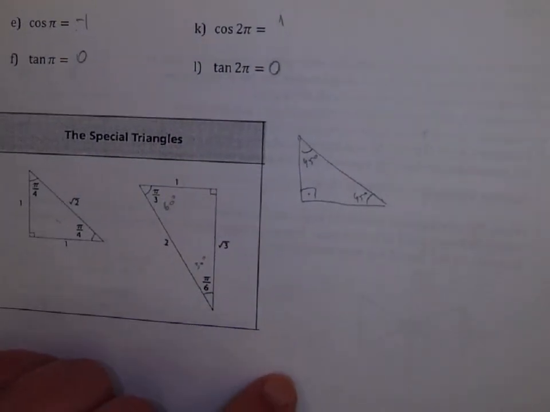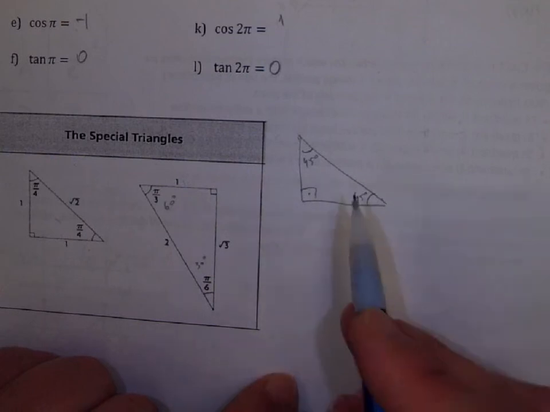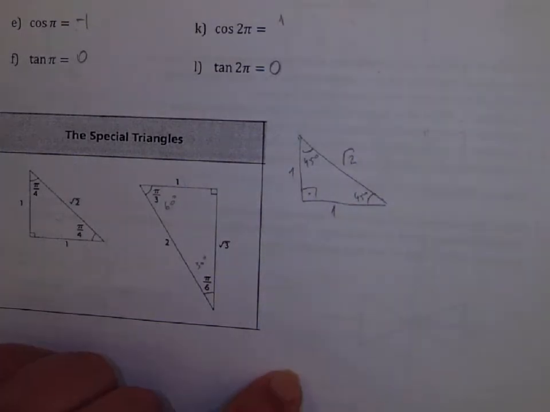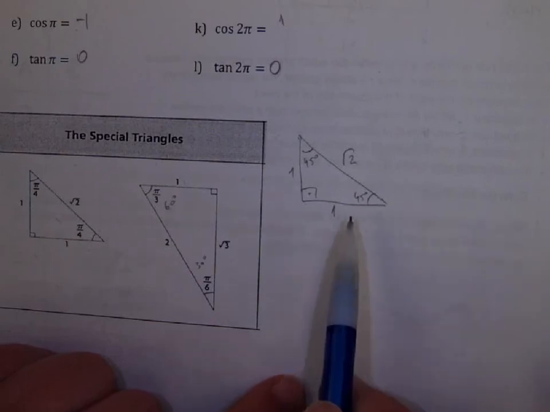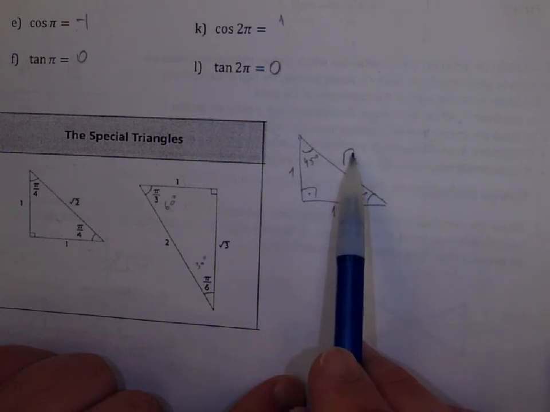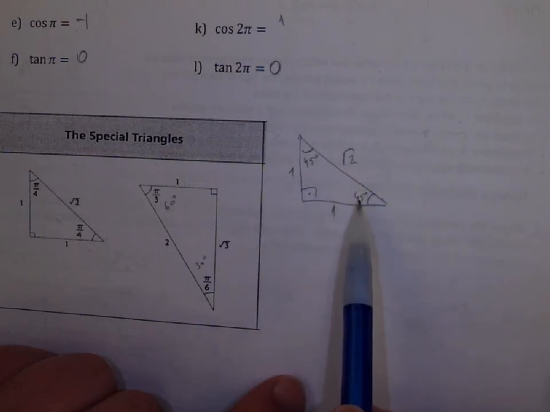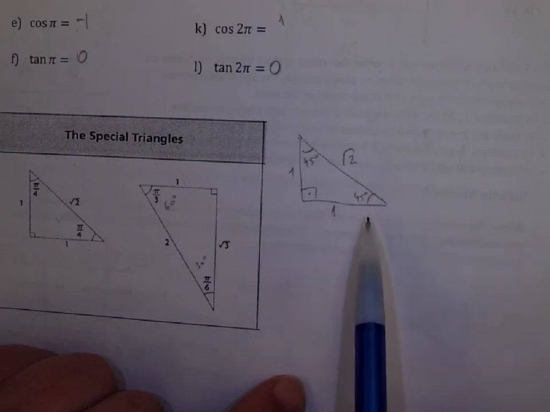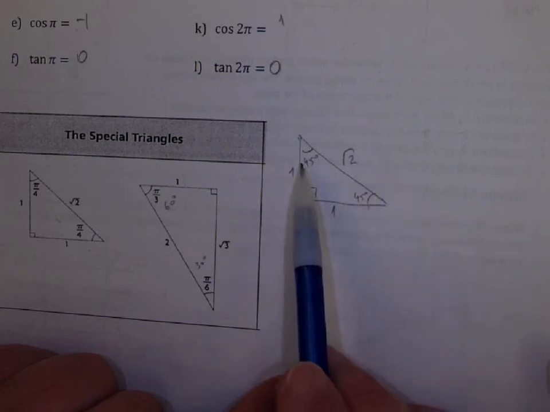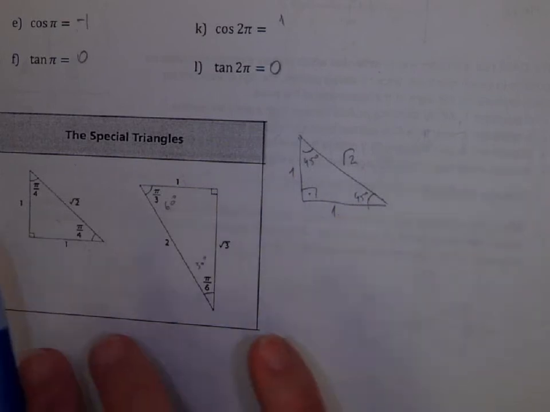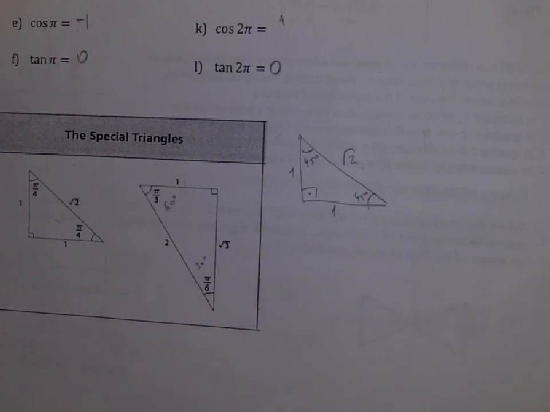The sides are 1, 1 and root 2. So sine 45, opposite over hypotenuse, 1 over root 2, or cosine 45, adjacent over hypotenuse, 1 over root 2. Tangent 45, opposite over adjacent, 1 over 1 is 1, right? They have to be in your memory. Instead of memorizing the ratios, you should try to memorize the triangles.